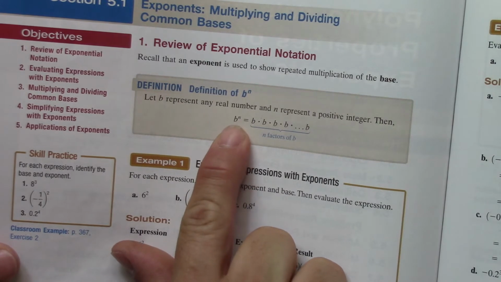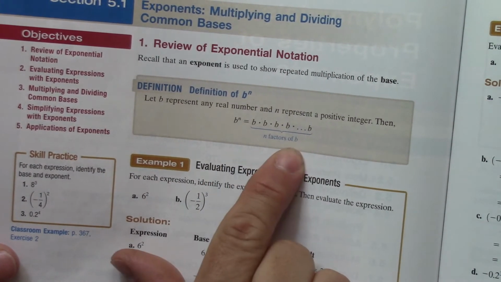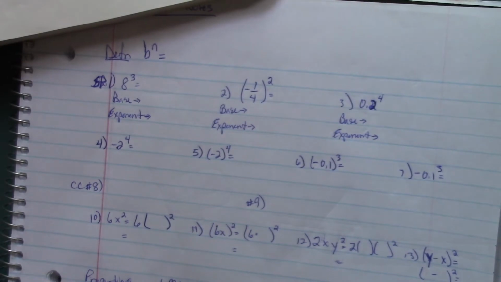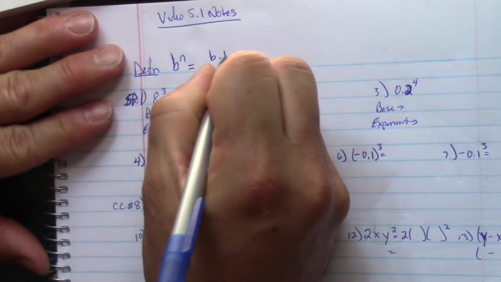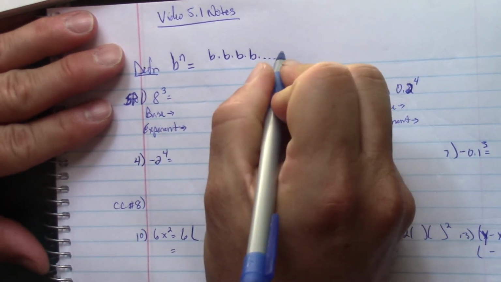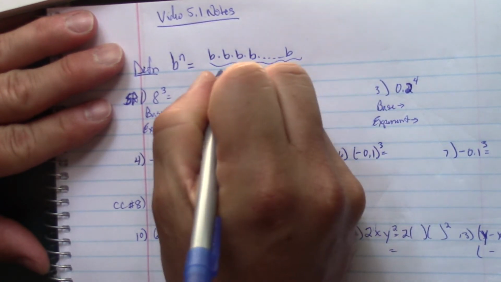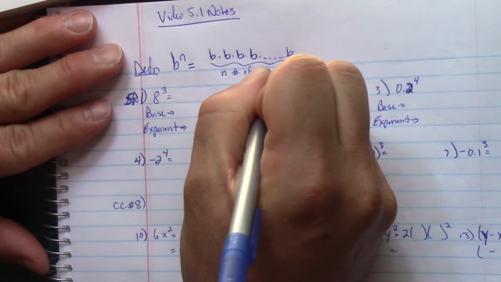That b to the nth power just means b times b times b times b times b, n times. Right? N factors of b. I don't like the way they even say that. So let's just write our own example here. So b to the n means b times b times b times b times dot dot dot b, and then below here I just want to see n number of times.